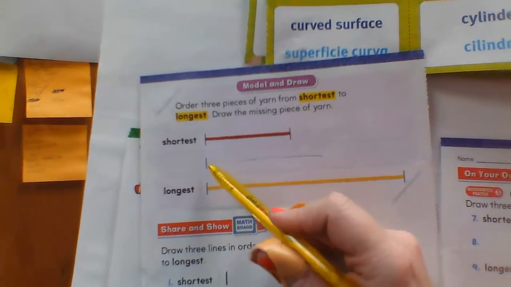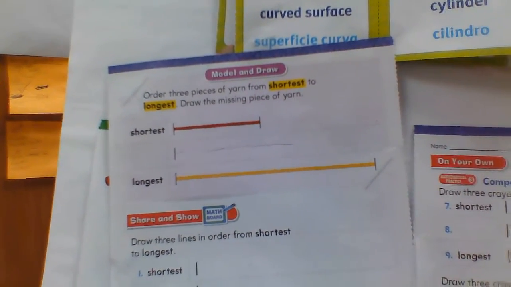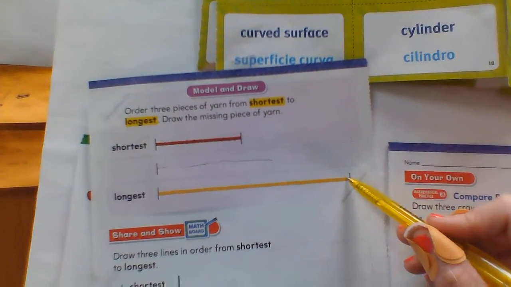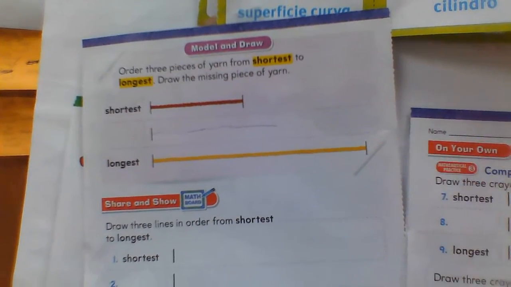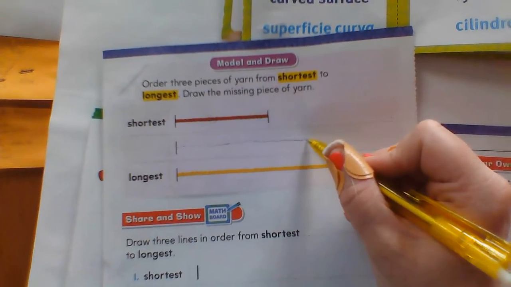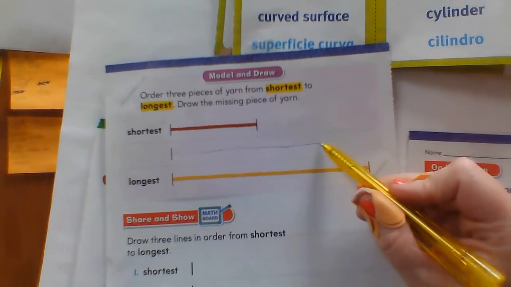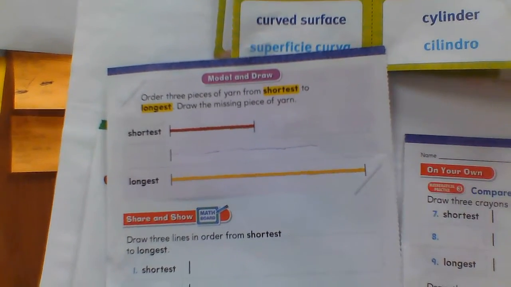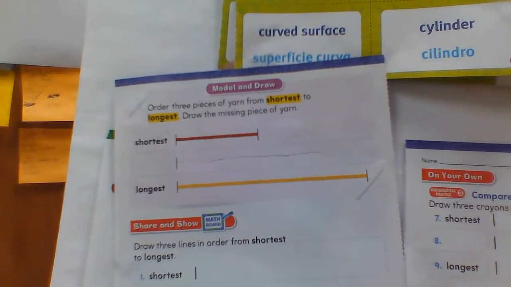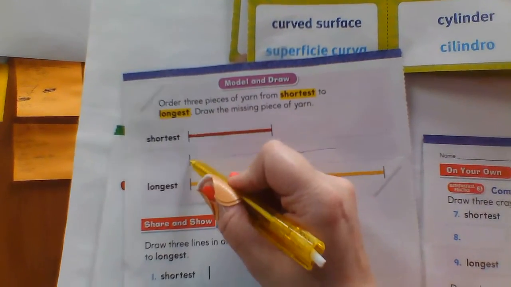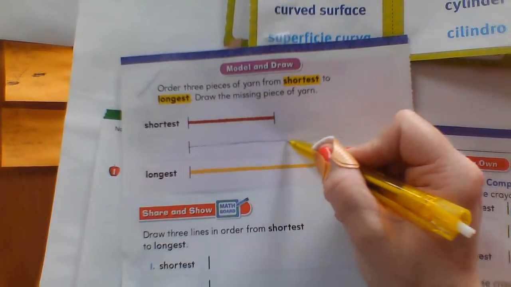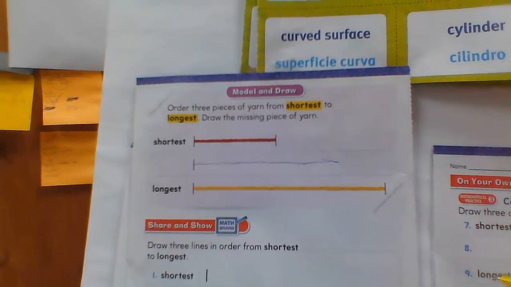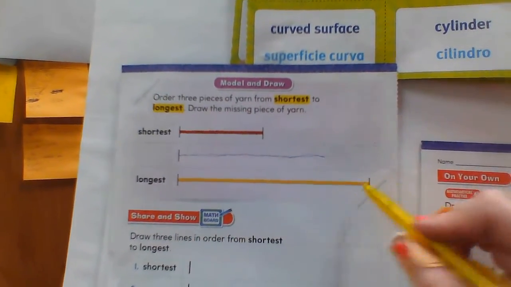Okay, so I know that it's longer than my red one now, which is good. And I have to make it shorter than the yellow yarn. Well, is it shorter than the yellow yarn? Yeah. Could I keep going if I want it to be a little bit longer? Yeah. But I cannot let this yarn get longer than the yellow, because then we weren't doing it correctly. They wanted us to have one yarn in the middle that is longer than the red yarn, but shorter than the longest, which is yellow.